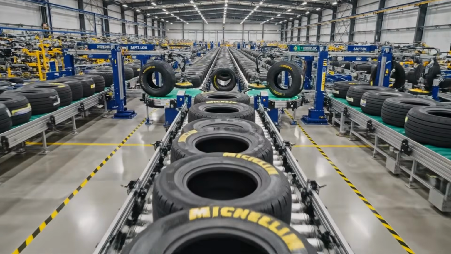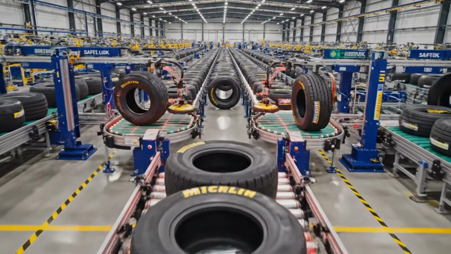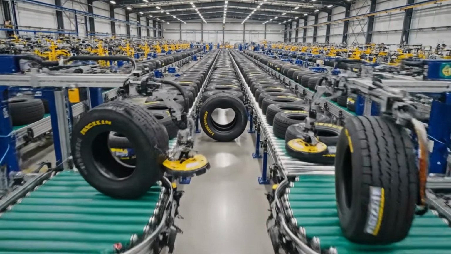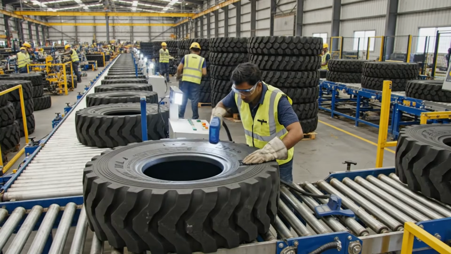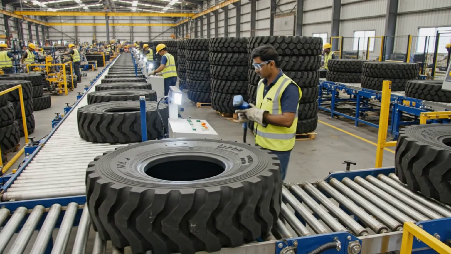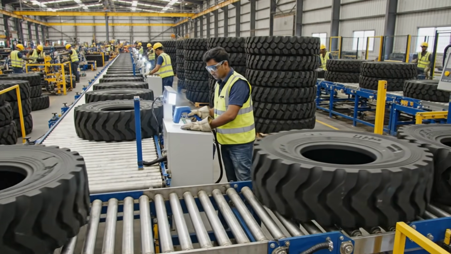Used Michelin aircraft tires return to centralized inspection facilities. Large volumes arrive daily. Safety loops close continuously. Detailed inspection determines retread eligibility. Only structurally perfect casings advance. Trust is selective.